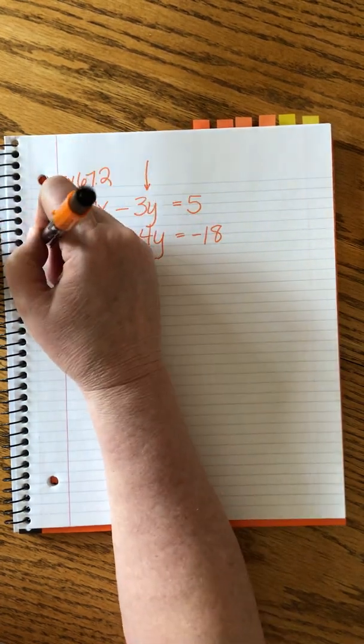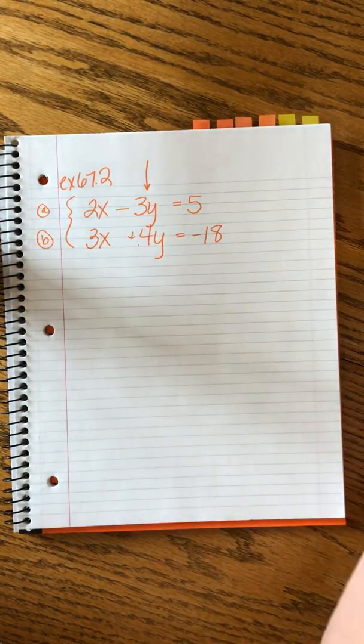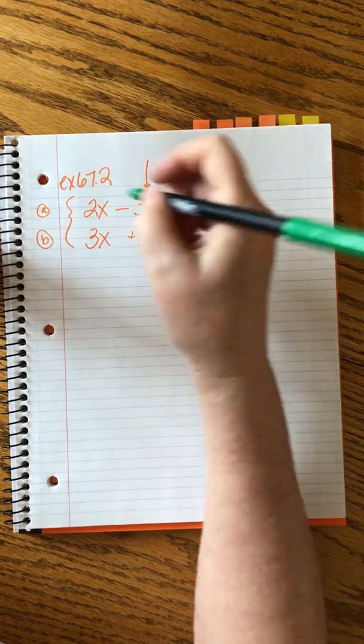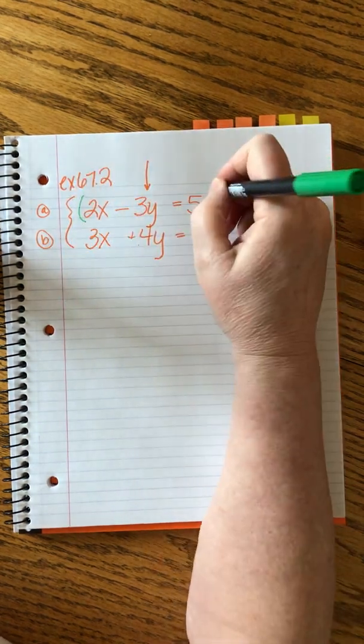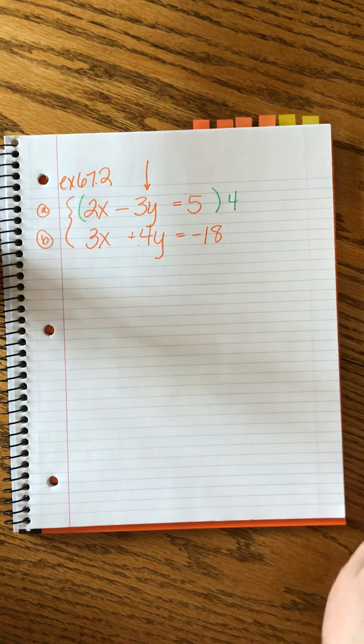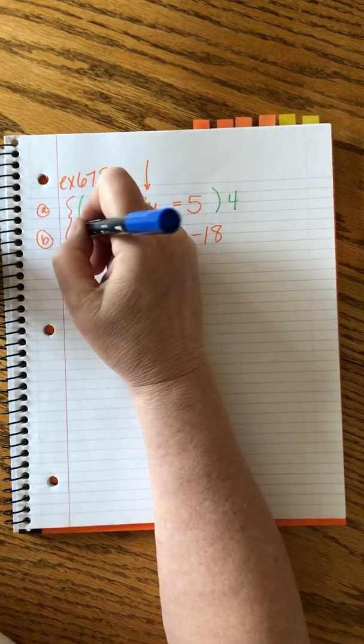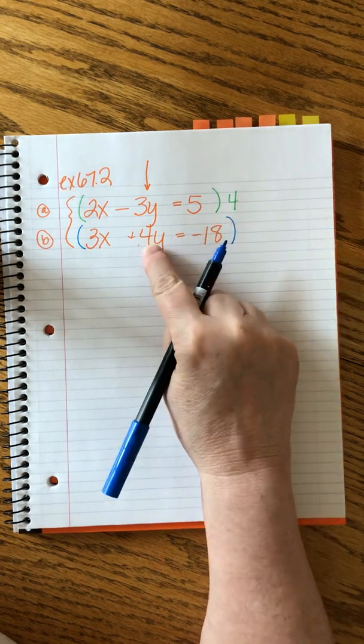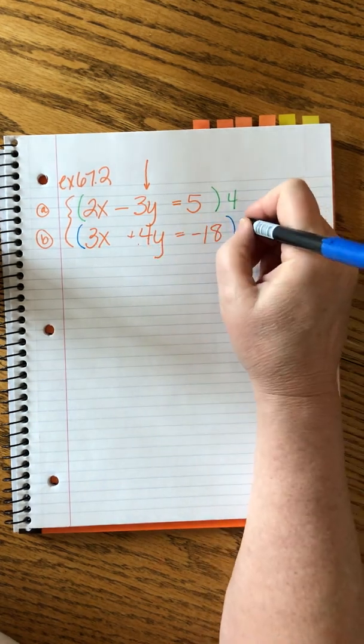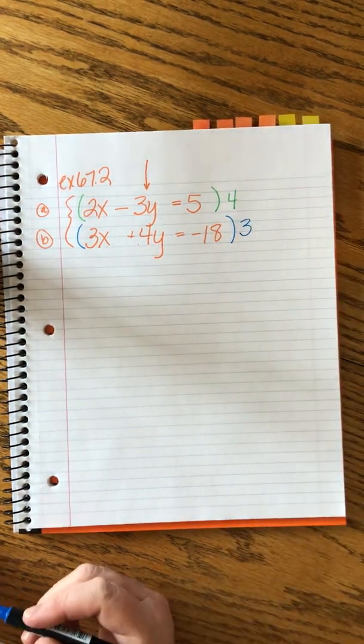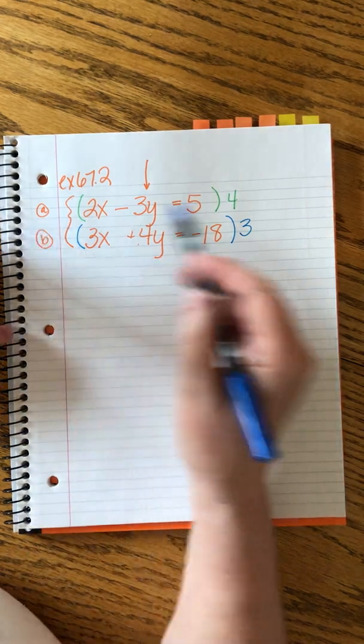Okay, so I've decided that I'm going to multiply the top one by 4, and then I'm going to use different colors so you can follow what I'm doing. And then this one, I'm going to have to multiply by 3, right? So now let's rewrite them.